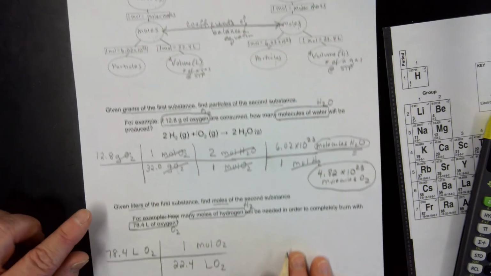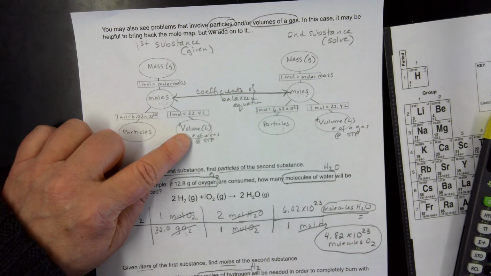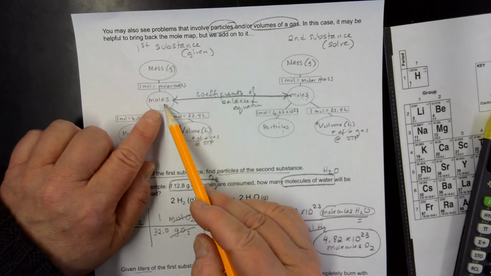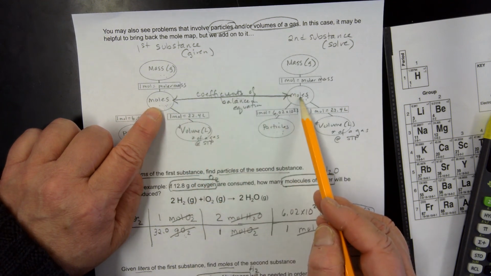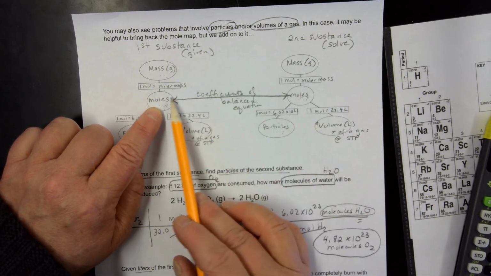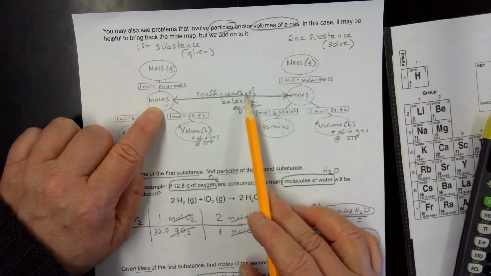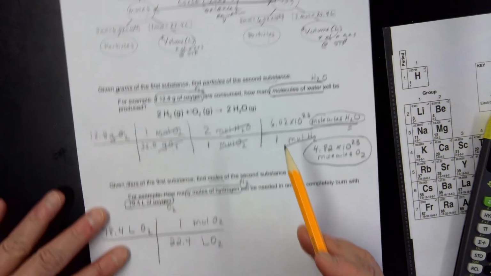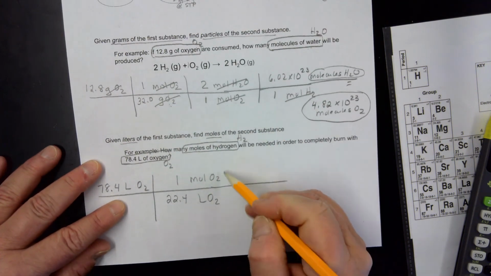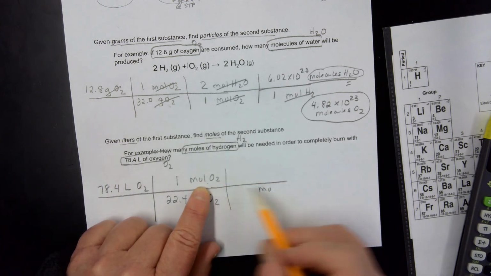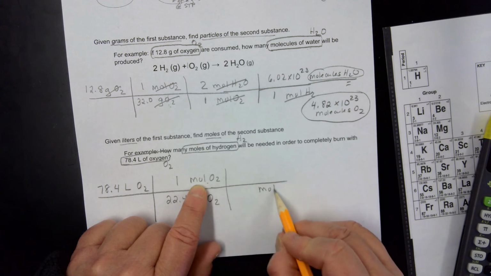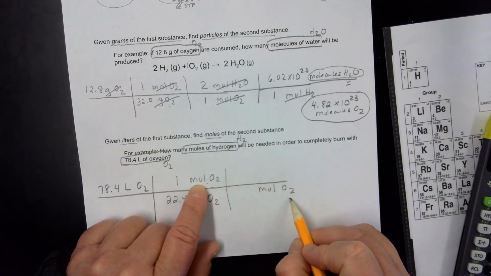Right? So if I go back to my map, I started in liters, and I'm converting it to moles of that same substance. I'm trying to get to moles of the second substance. So I just need one more fraction that uses the coefficients from the balanced equation. Remember, you always want to cancel out the unit that is in the previous fraction in the numerator, so moles of O2 in the denominator.